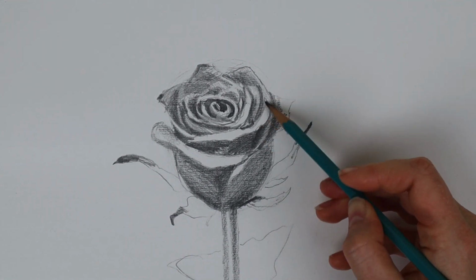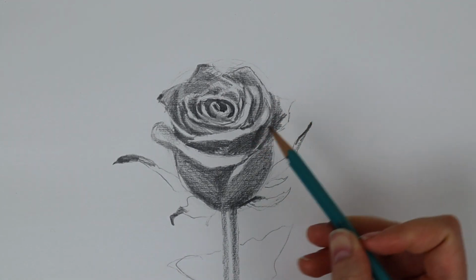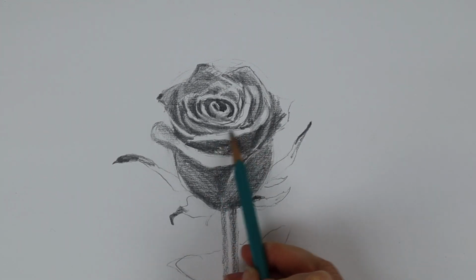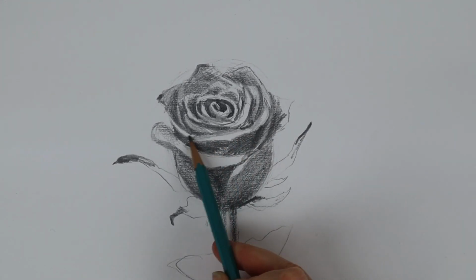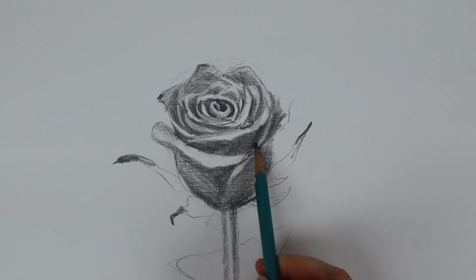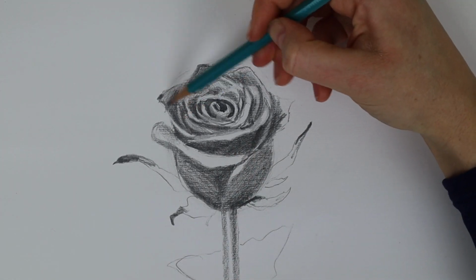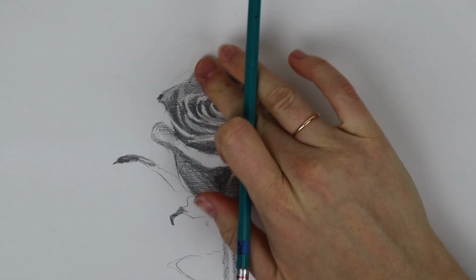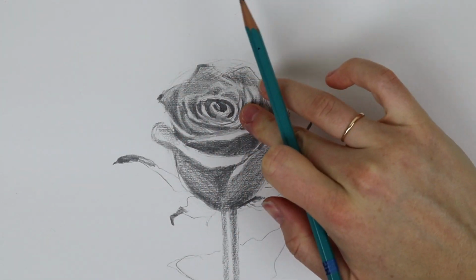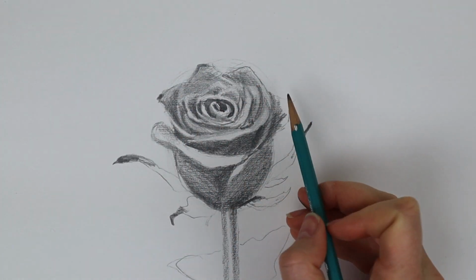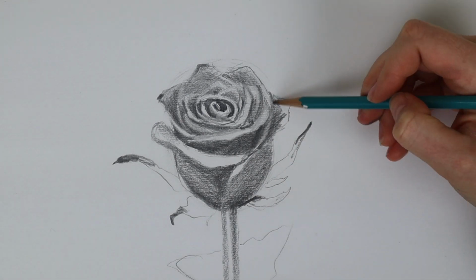There's parts of the curls, the big curls that get a little bit darker. Blending, so it just looks nice and soft. I haven't actually used my finger yet, but I can jump in and do that a little bit. This petal is pretty dark out here.